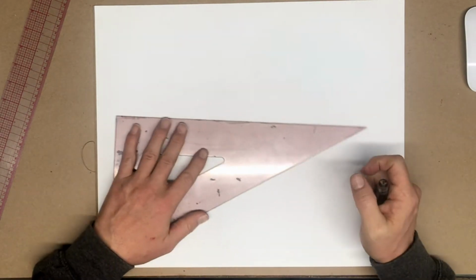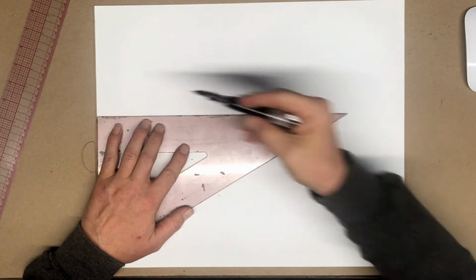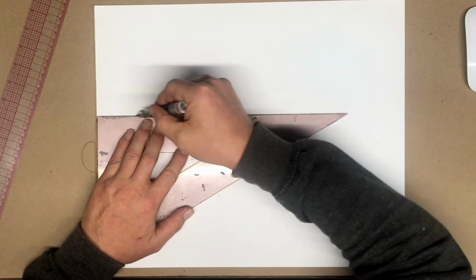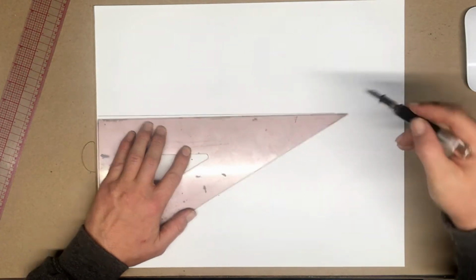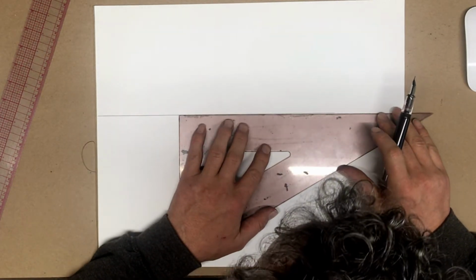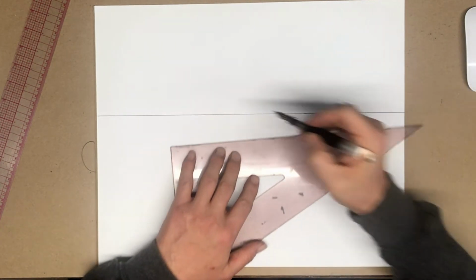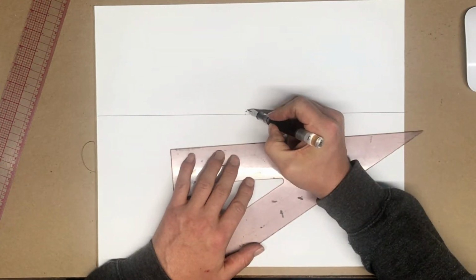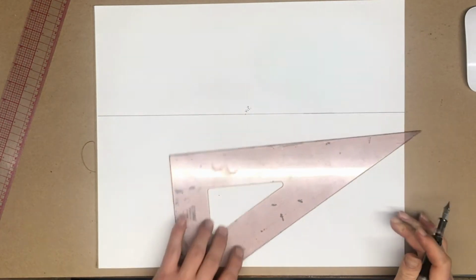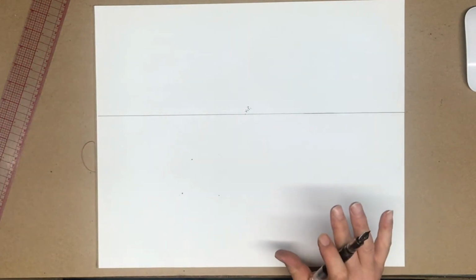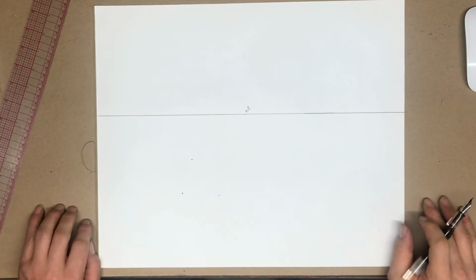In this tutorial, no need to draw a rectangle that represents the room. Just draw a horizon line somewhere in the middle of your paper. Place your vanishing point. Now we're going to draw our first shape in one-point perspective, a cube.